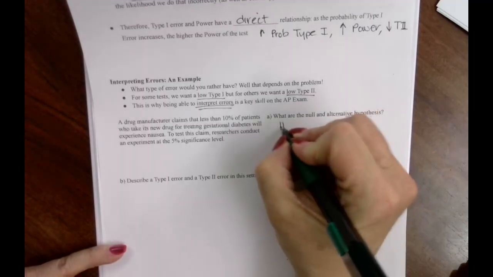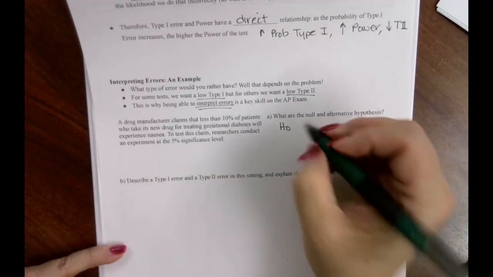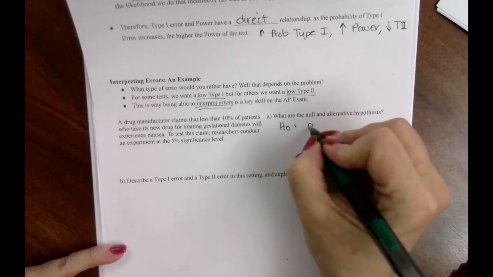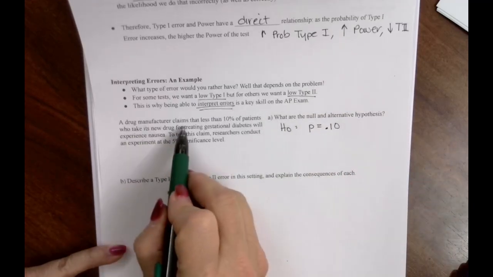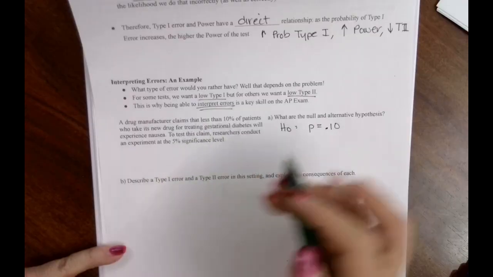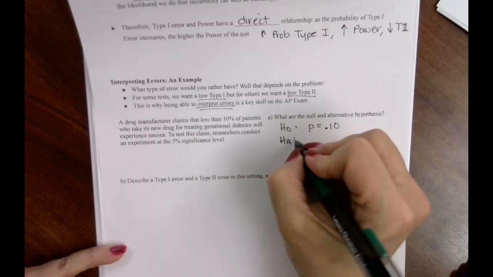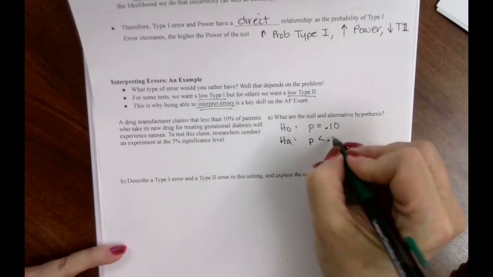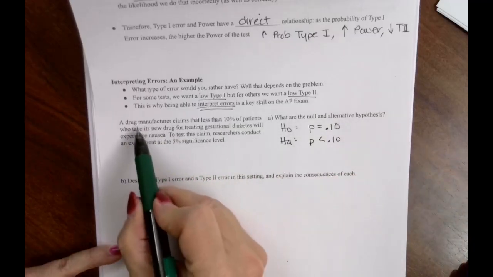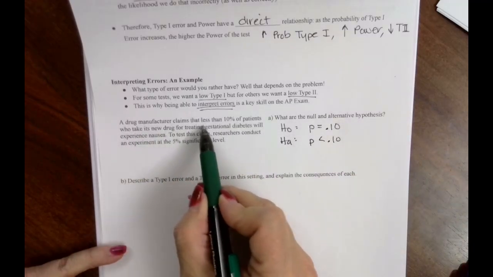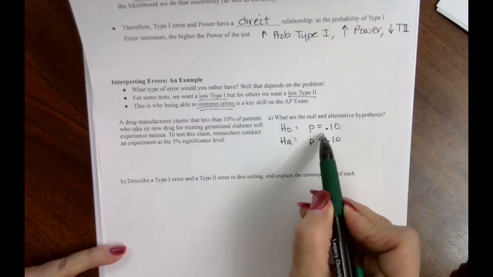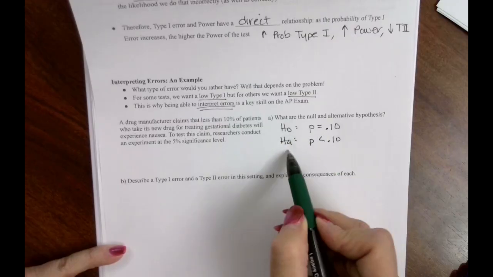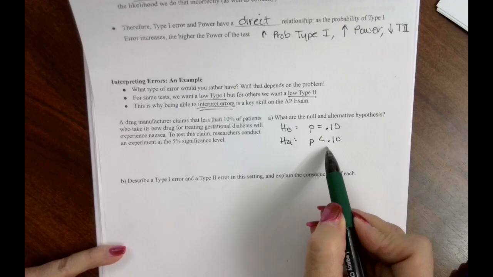So my null hypothesis, it tells me right here, 10% of patients. So P is going to equal 10% of patients. And the drug manufacturer claims that less than 10% of patients. So my alternative, P is less than 10%. Now, I know the way this reads, a drug manufacturer claims that less than 10% of patients, but remember, your null is always equal. So our alternative has to be less than.